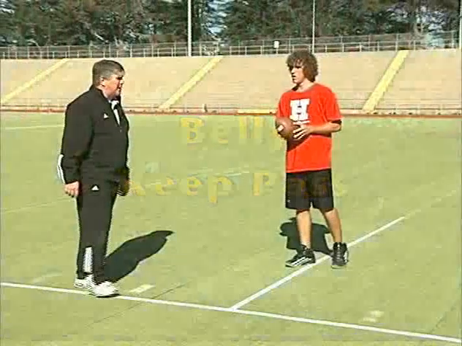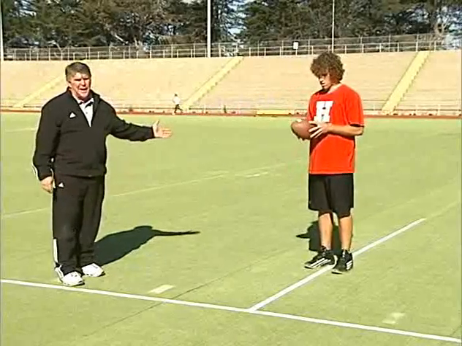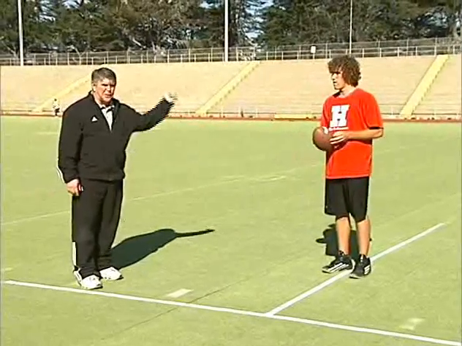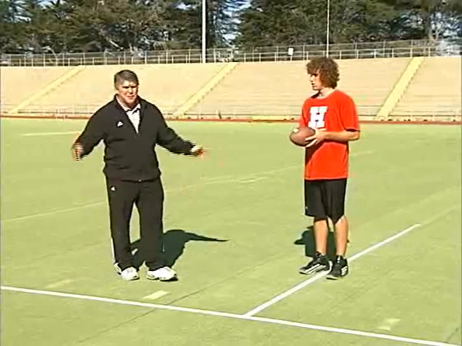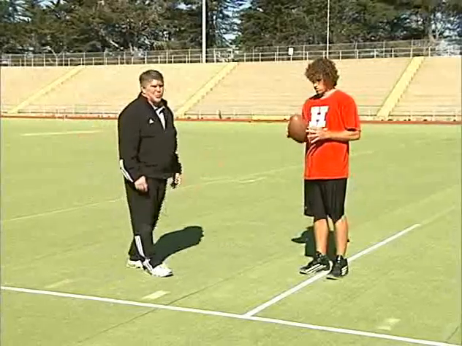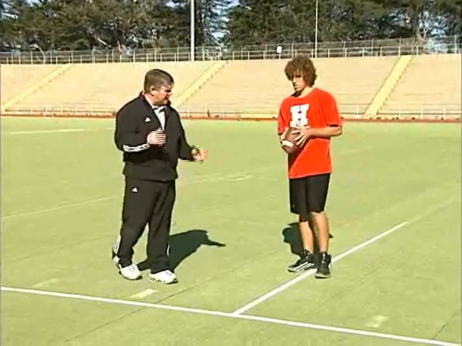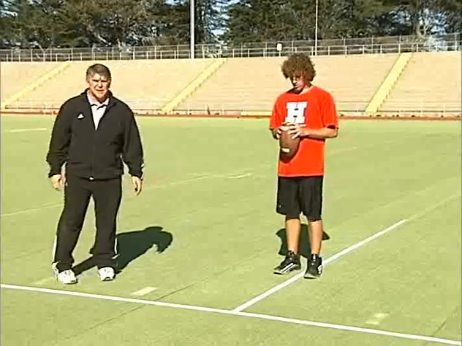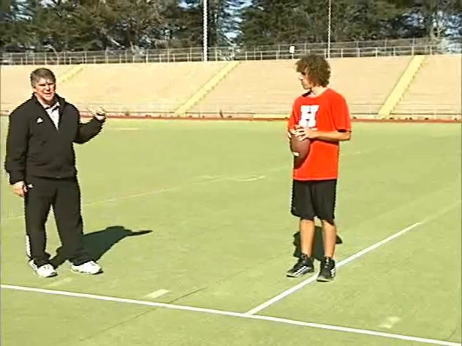The companion play to the belly is the belly keep pass. So when we were handing the ball off to the fullback, we were faking the belly keep pass. Now we're going to fake the ball to the fullback, and we're going to keep the ball on the keep pass. This is a run pass option at the flank and one of the mainstays in the wing T. It's got to be well done to be able to defeat an 8-man front, so we need to be able to practice this and be good at it. Now, the footwork should be exactly the same for the quarterback on the belly keep pass as it is on the belly.